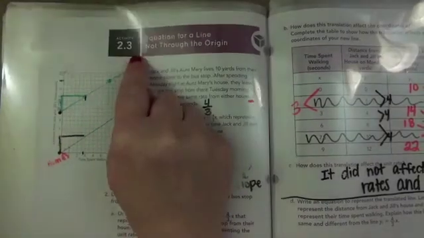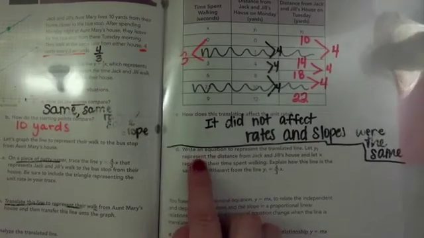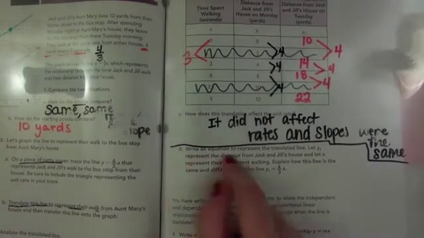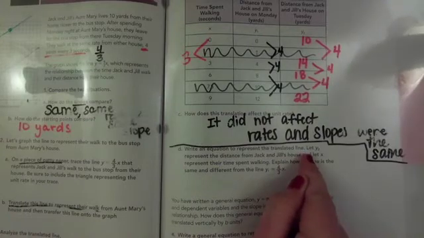So this is 2.3 part B, so you can already see I filled in all of that, so make sure you've watched that video. And now we're going to talk about this part right here. It says write an equation to represent the translated line.